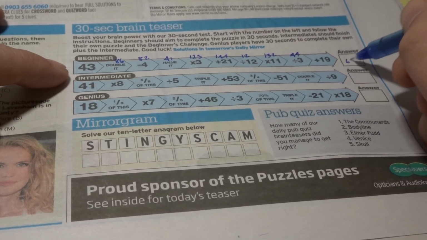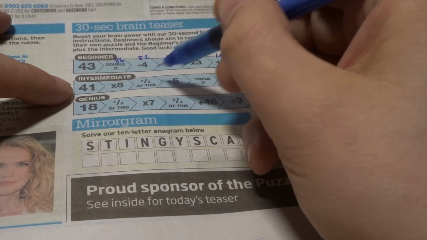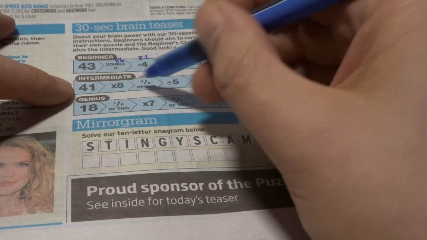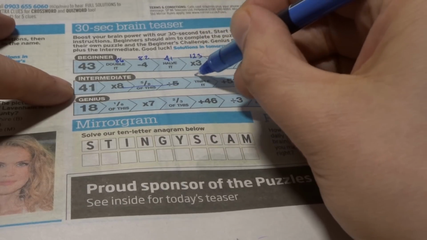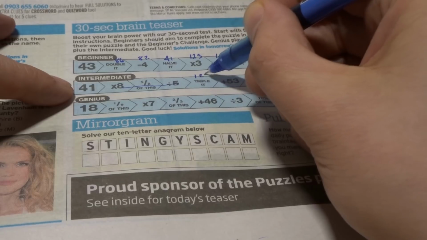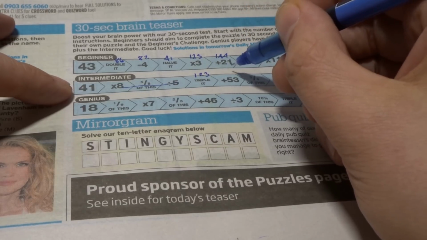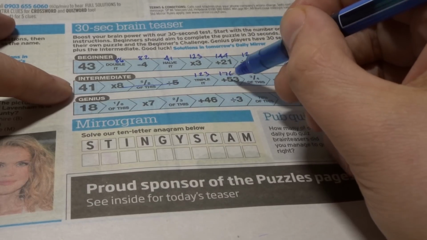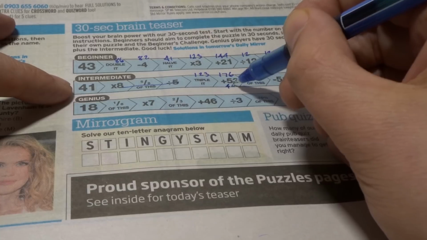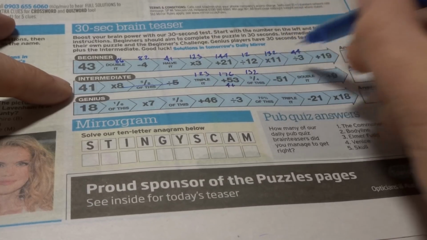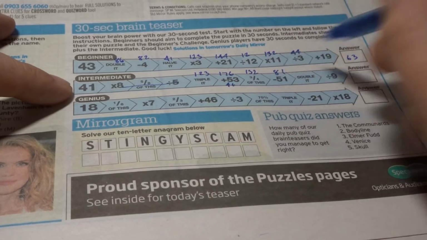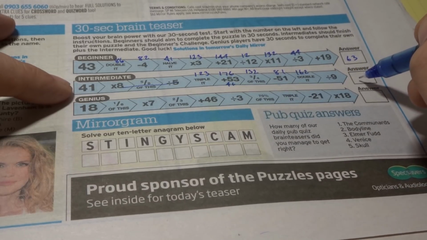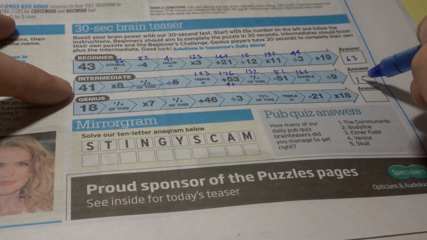plus 19 is 63, times 8, divided by 5, that's 1, plus 53 is 176, 3/4 of that, 4 goes into that 44 times, so that's going to be 132, take away 51 is 81, double that's 162, divided by 9 is 18.